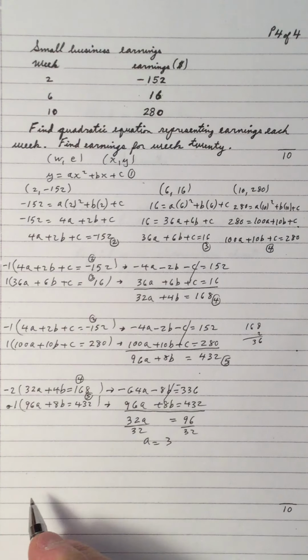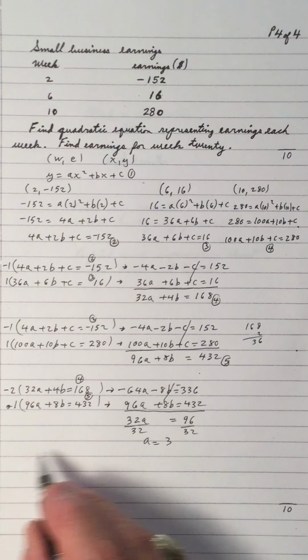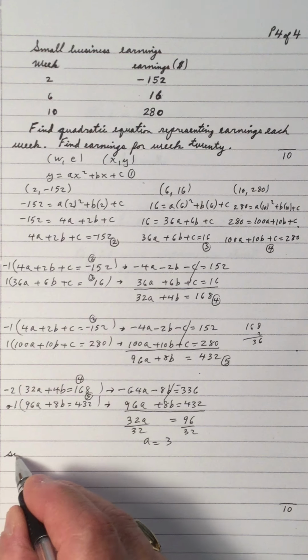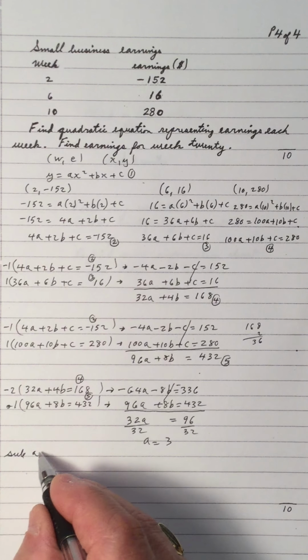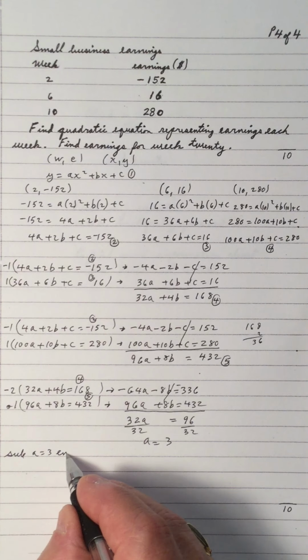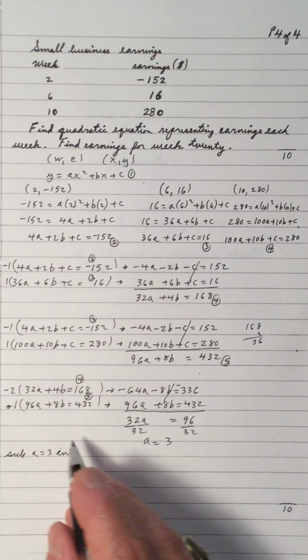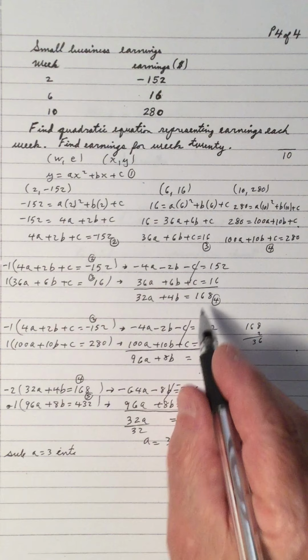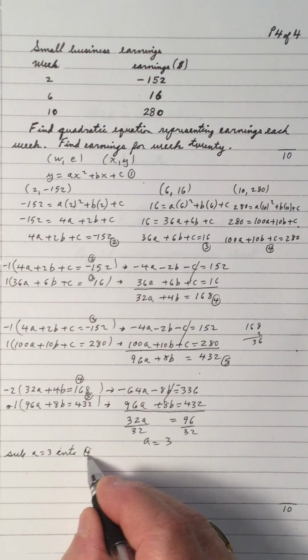And now we sub in. Let's see, we want a, so we'll sub a equals 3 into, let's sub it into number 4. Let's go into number 4.